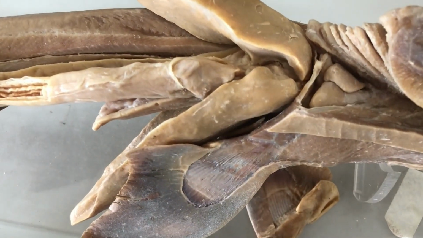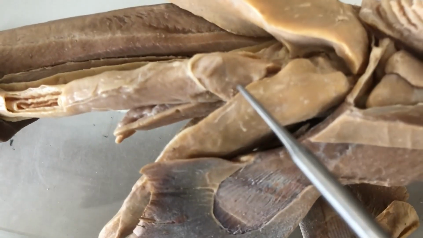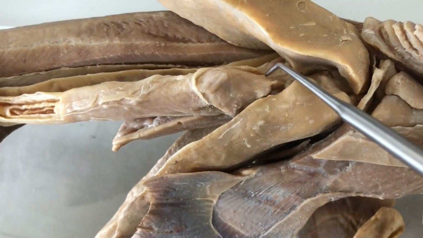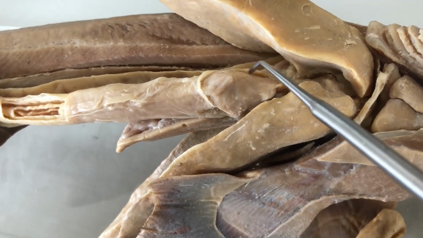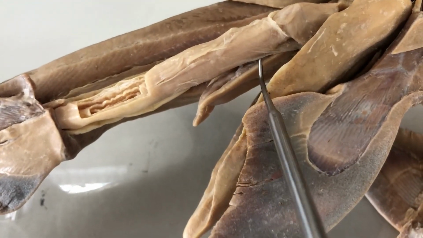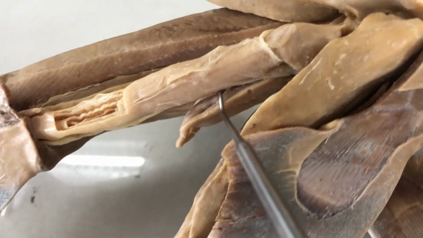Another vital organ in the pleuroperitoneal cavity is actually the ventral lobe of the pancreas. And this long structure here is also the pancreas, which empties its secretion into the duodenum. Let me show you the duodenum.